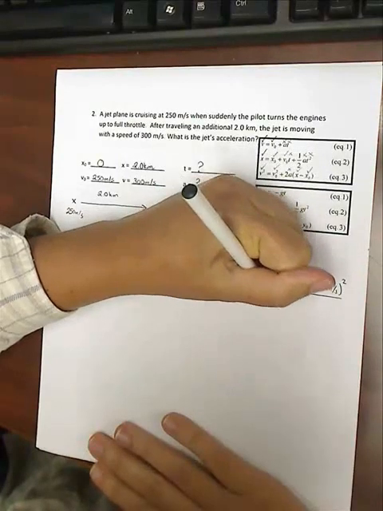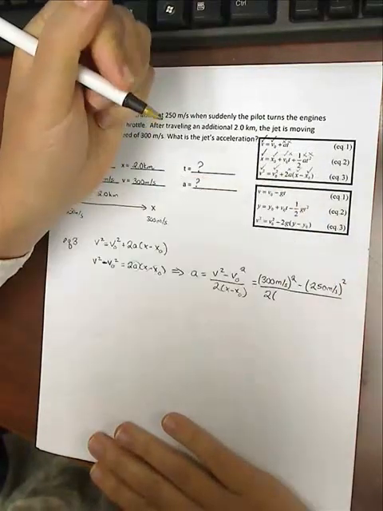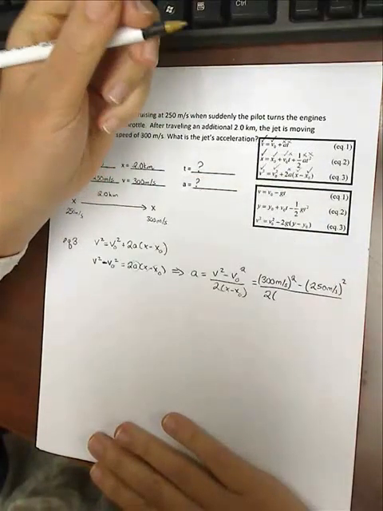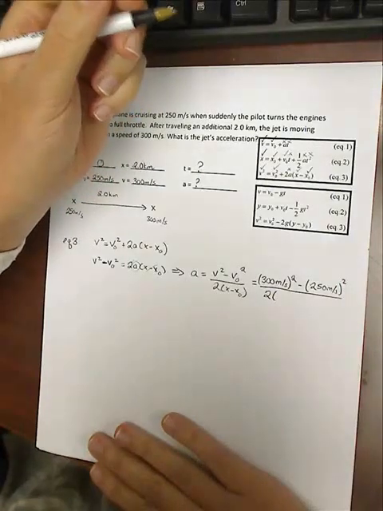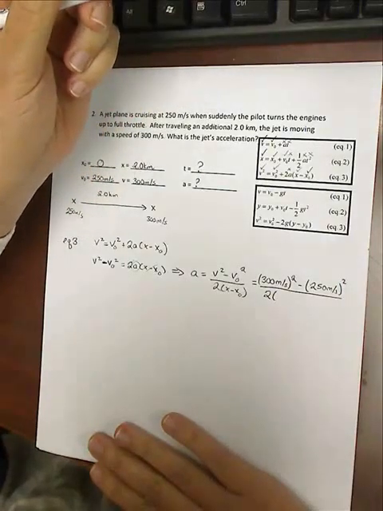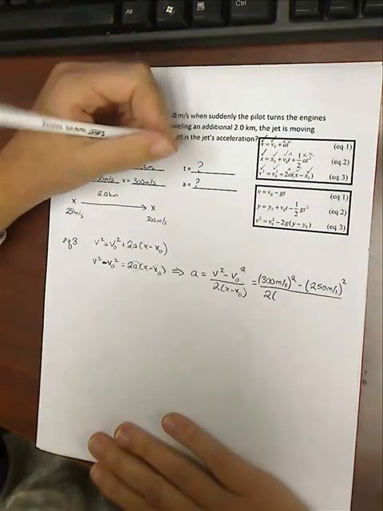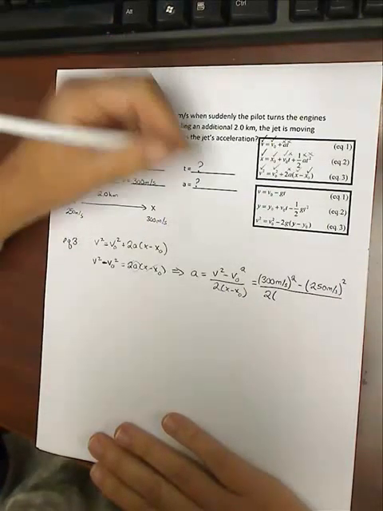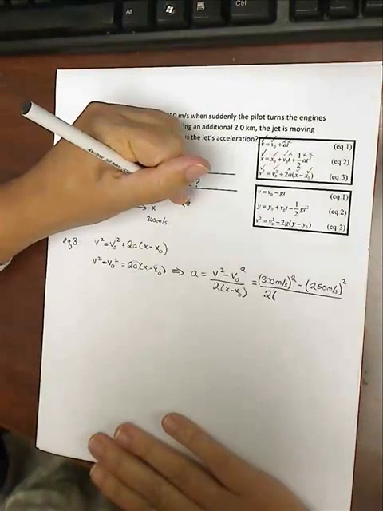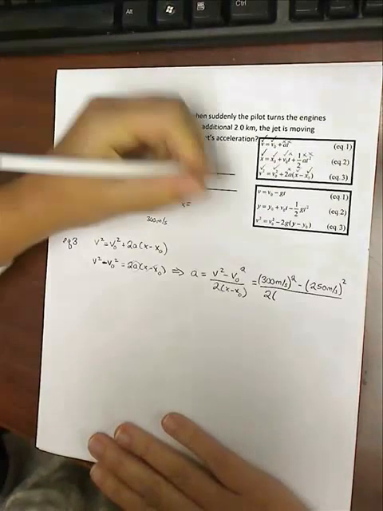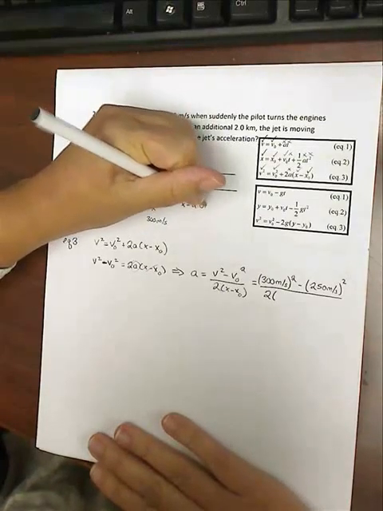Divided by 2 and divided by the distance that it travels. Now, how far does it travel? It travels 2.0 kilometers. Now, remember, we're supposed to be using the MKS system, the SI system, where our distance is in meters. So we need to put x minus x0 in meters, not in kilometers. So 2.0 kilometers.